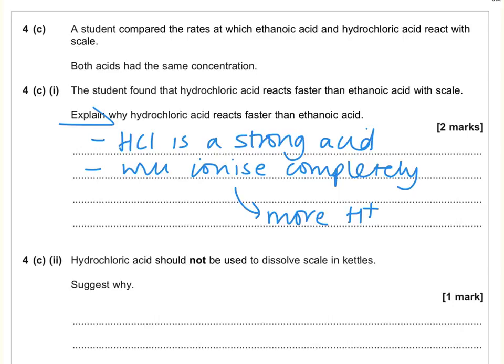Okay, hydrochloric acid should not be used to dissolve scale in kettles. Explain why. Well, the hydrochloric acid compared to ethanoic acid is a corrosive acid. So people often use vinegar to clean their kettles, but we don't advise using hydrochloric acid because it's a strong acid and it is corrosive.